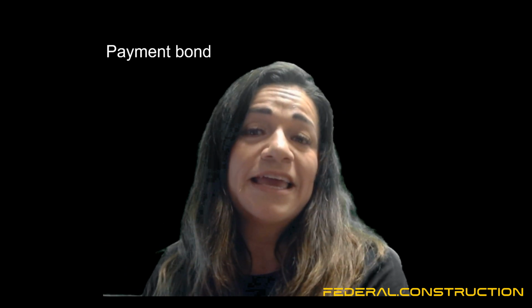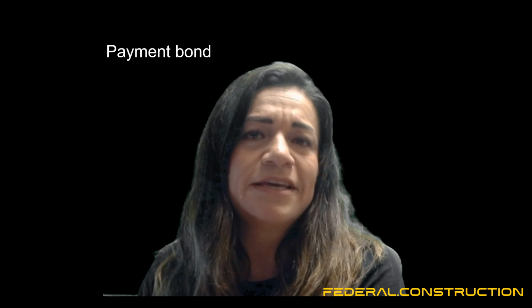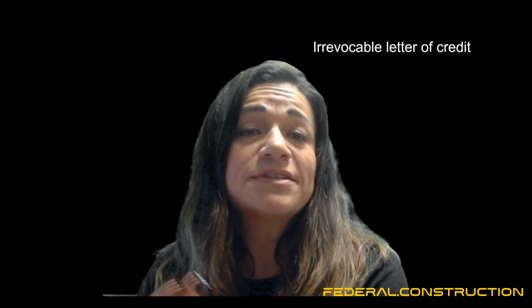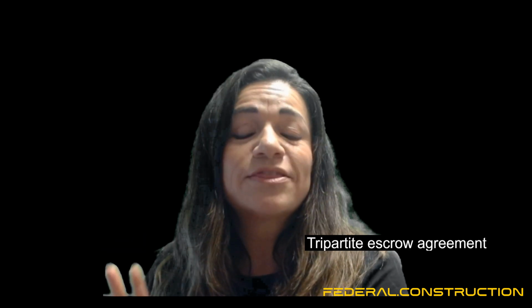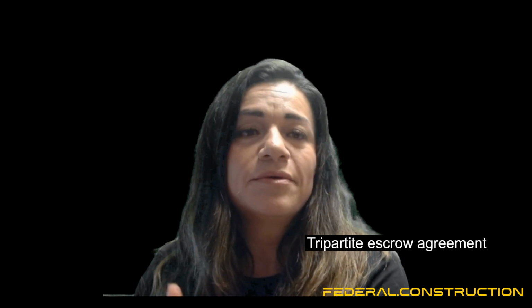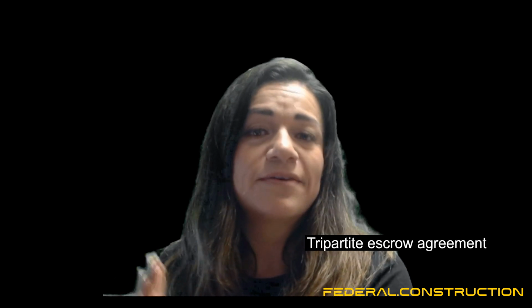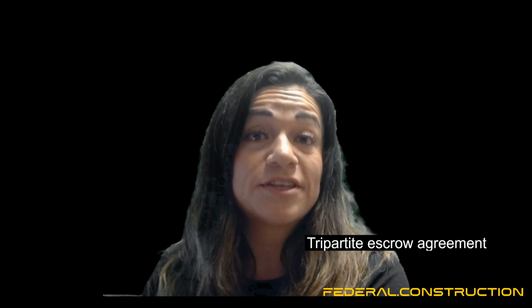So for a payment bond, the payment bond is a bond obtained from a bonding agency for about 3% of the contract amount. The number 2 option is an irrevocable letter of credit, which is issued by a bank, assuring credit for the amount of the contract. A tripartite escrow agreement, which is the 3rd option, is a 3-part agreement with the bank, the federal government, and the contractor, where the money gets deposited to an escrow account and all parties involved get paid, including the subcontractors hired for the job. Number 4 is a certificate of deposit.